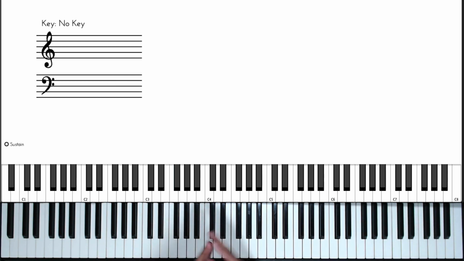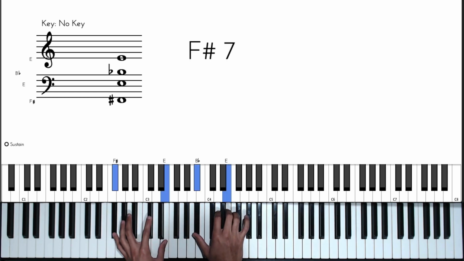Tritone just means that it's separated by an interval of 3 whole steps, right? So we just count 1, 2, 3, and basically we can substitute the F sharp 7 for the C7, right? Instead of using C7, we use an F sharp 7.